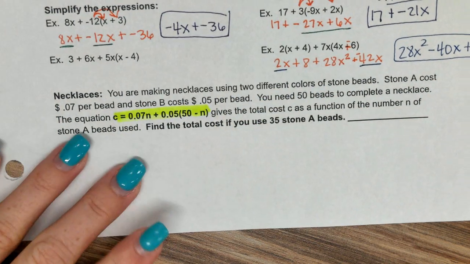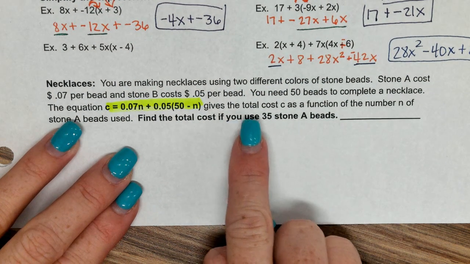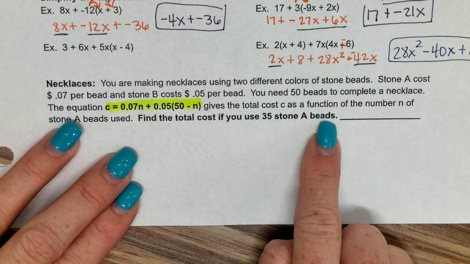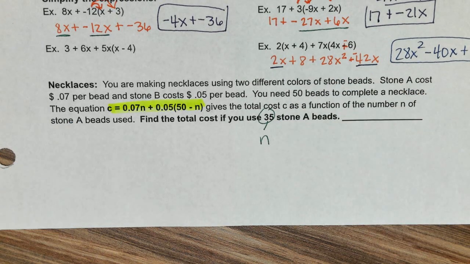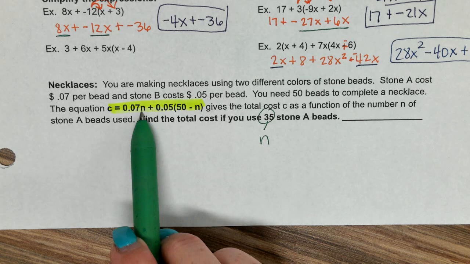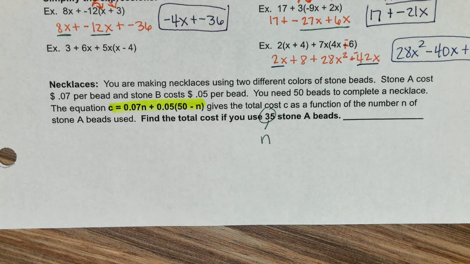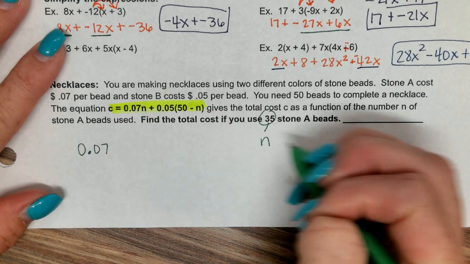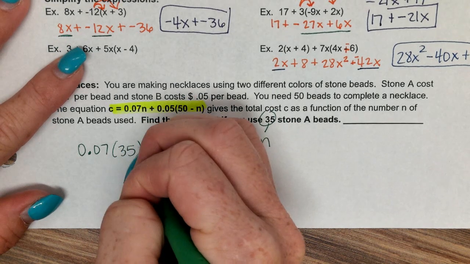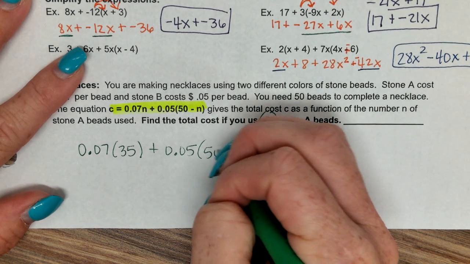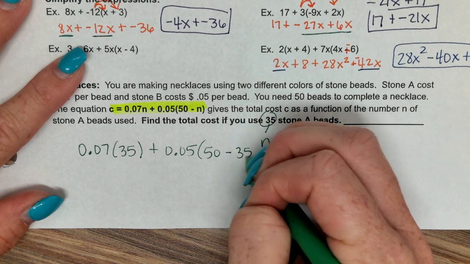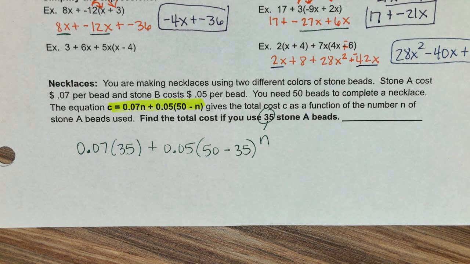It says, find the total cost if you use 35 stone A beads. So you're going to plug 35 in for N, both ends. Both of these Ns represent stone A. So I would do 0.07 times 35 plus 0.05 open parentheses 50 minus 35. And I can type that in my calculator exactly how I see it.